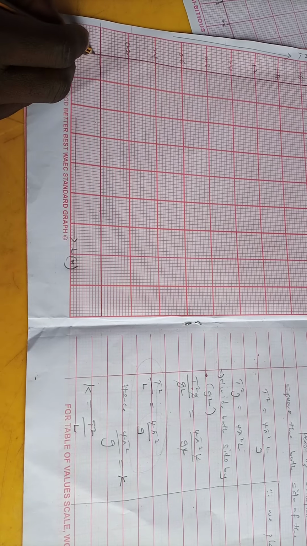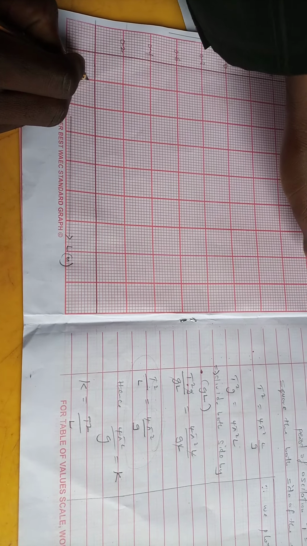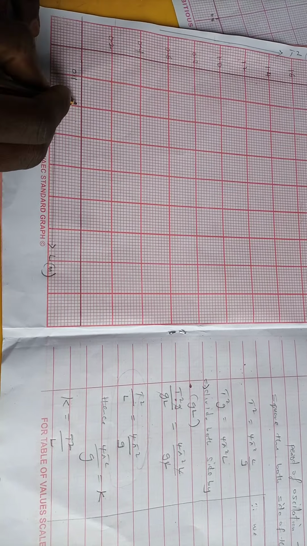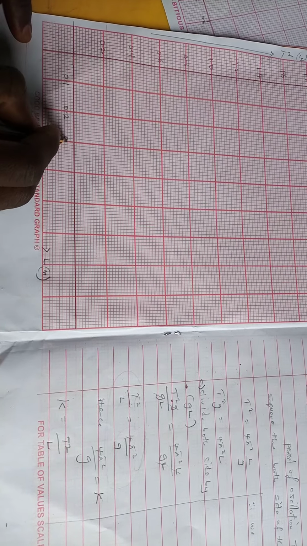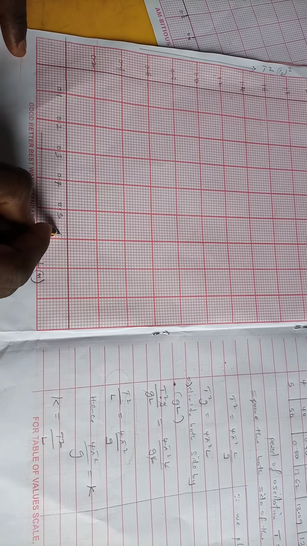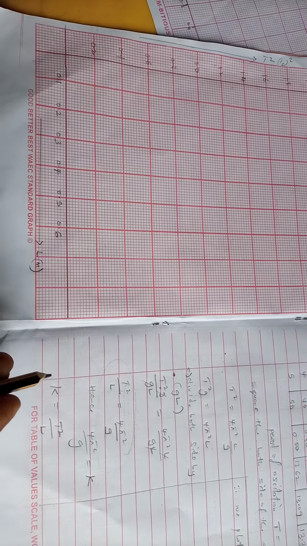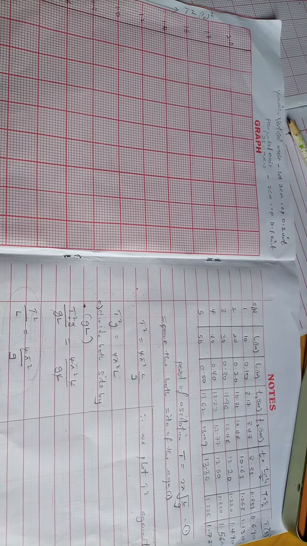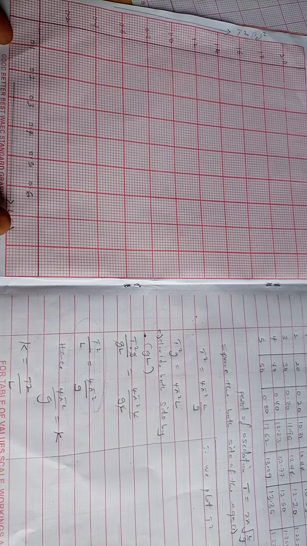From here to here is 2 centimeters, and it's representing what? 0.1, 0.1, 0.2, 0.3, 0.4, 0.5, 0.6. We can stop here because the only thing we have here is 0.1 to 0.5, and it has shown. Meaning that's the essential thing we need here.